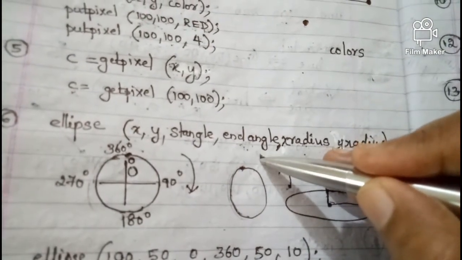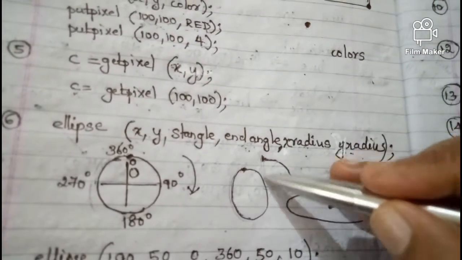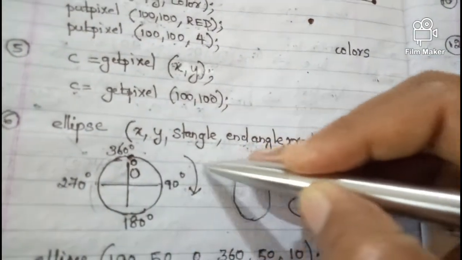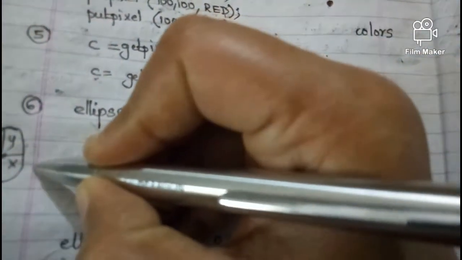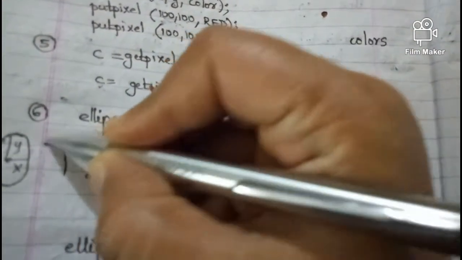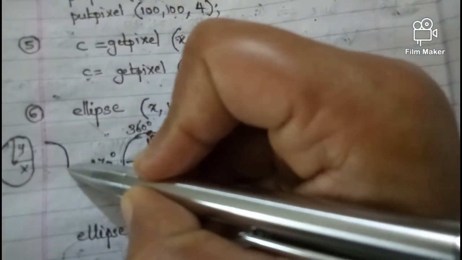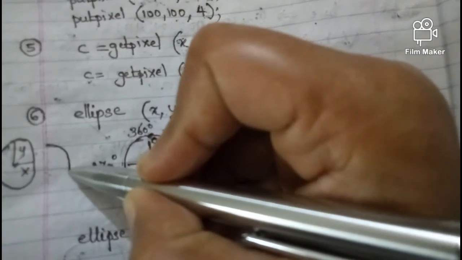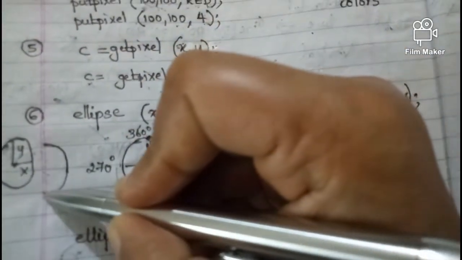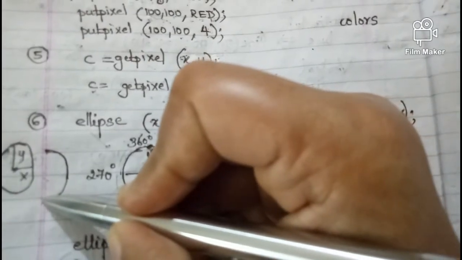So if I am drawing an ellipse which starts at this point and ends at this point, that means this is 0 degree and this is 90 degree. Clear? That means if I am drawing an ellipse like this, this is an ellipse whose start angle is 0 degree and end angle is 90 degree. But instead of stopping at this position, if I continue like this and then stop, then I can say the start angle of the ellipse is 0 degree and the end angle is 180 degree.